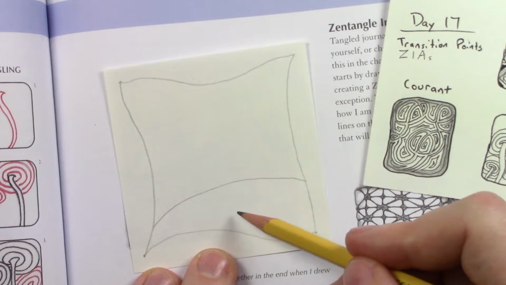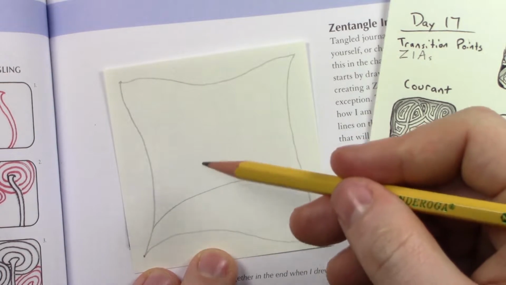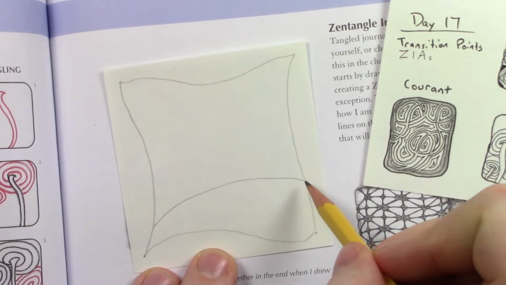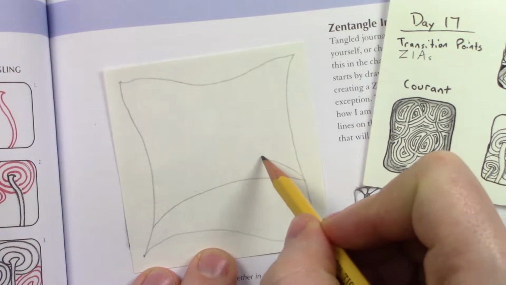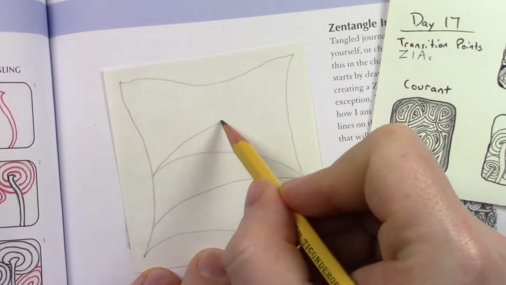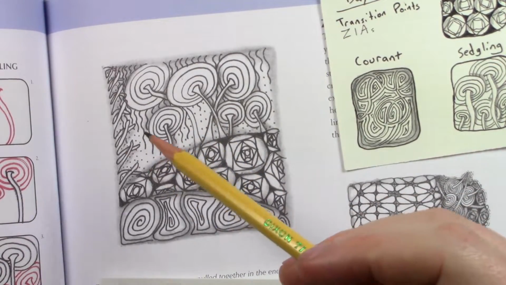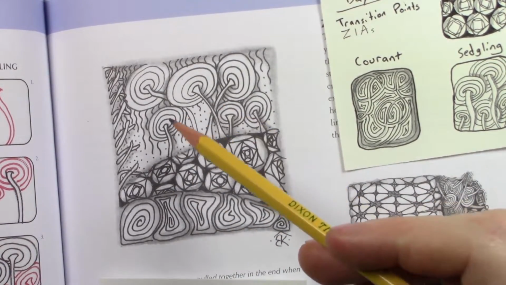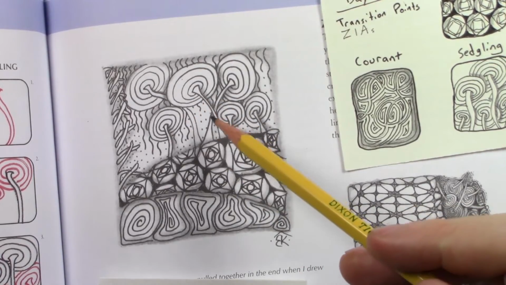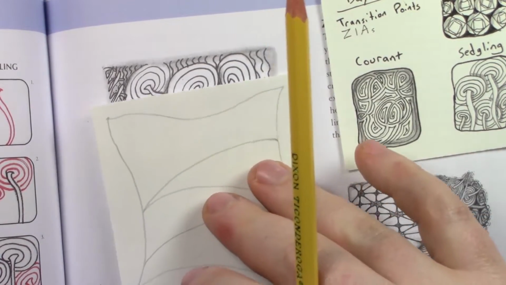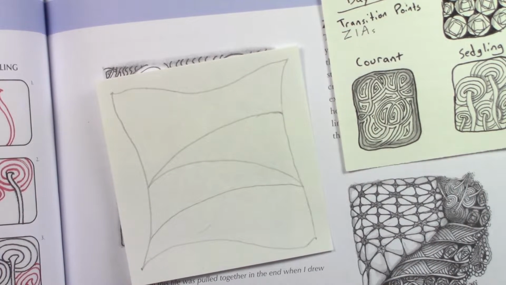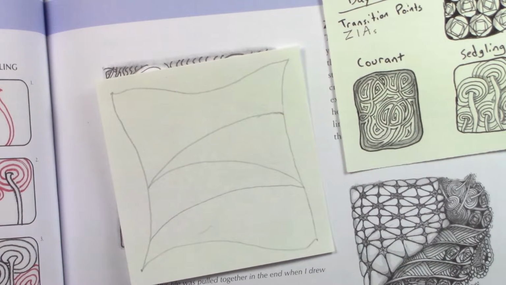Patterns that are close to us need to be darker patterns, and then they get lighter and more airy as they go towards the distance. So I'm going to make just a zigzaggy string, and also the idea of letting some of these organic patterns look like something from nature. And all of that is going to work together to create a Zentangle inspired landscape.